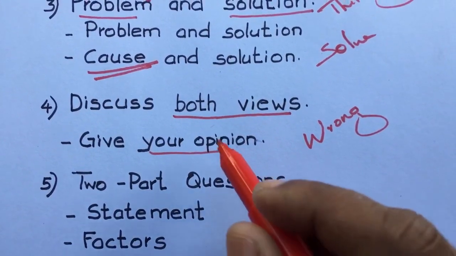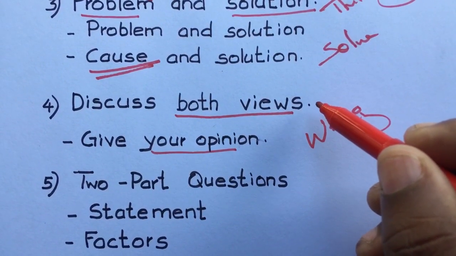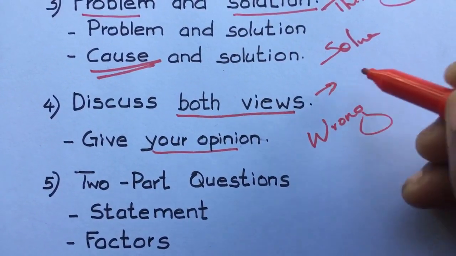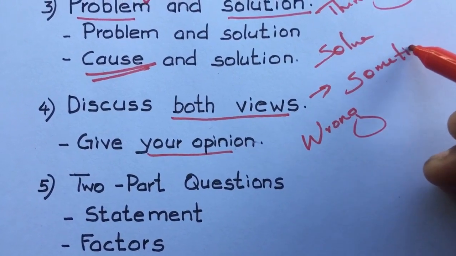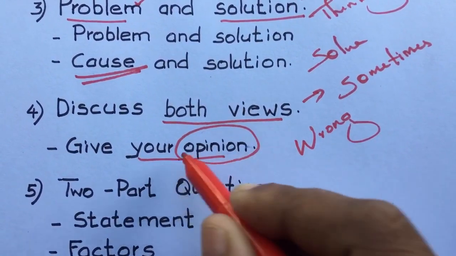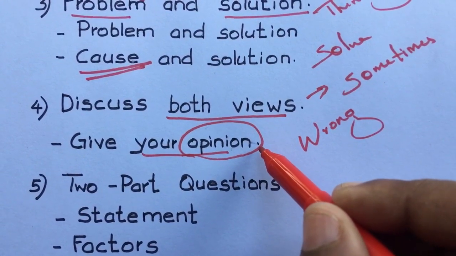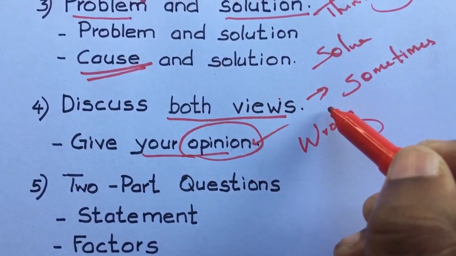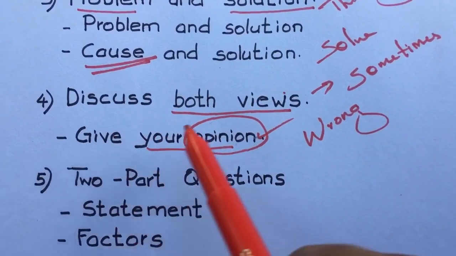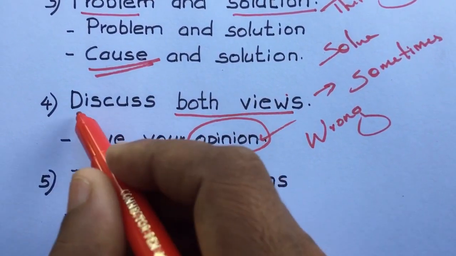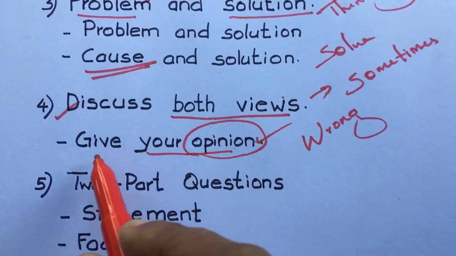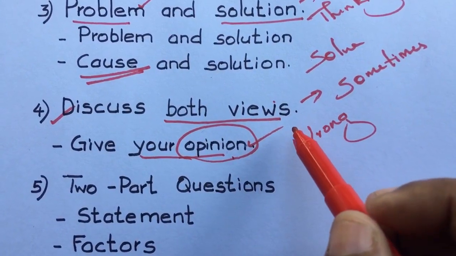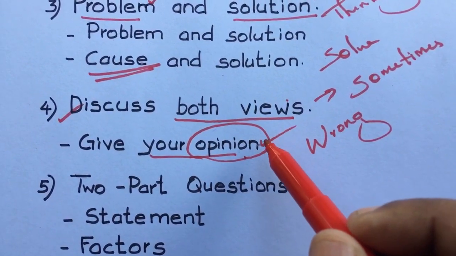Suppose when you get a question like this, most students sometimes write both the views, but sometimes they don't. They just skip this aspect, give your opinion. Even if it is there in your question or not, you have to give your opinion. Whether you stick to the first side or the second side, it is a must. That's why they have asked about discussion, because this question is about discussion, and your opinion is very, very crucial in this aspect. So never get this question wrong. Always discuss both the views and give your opinion.